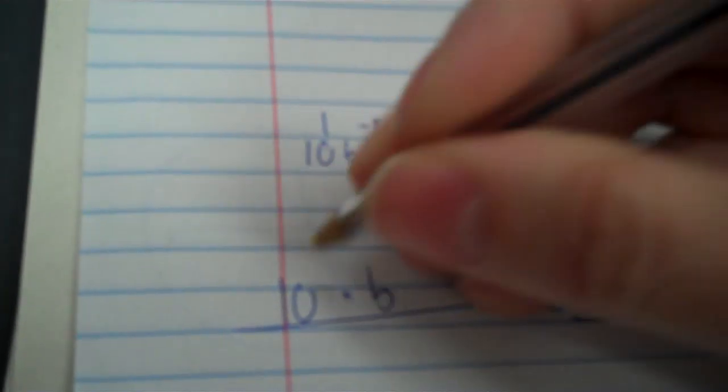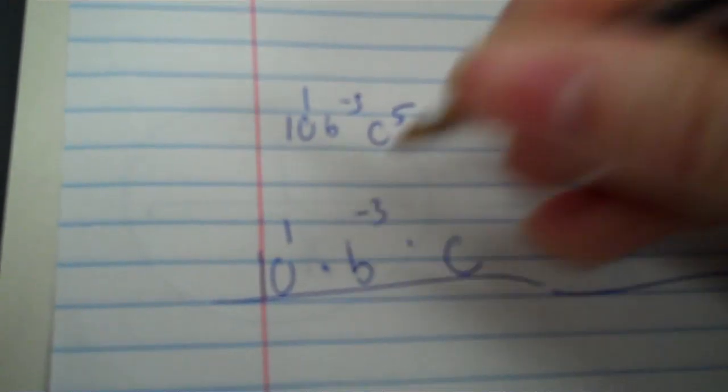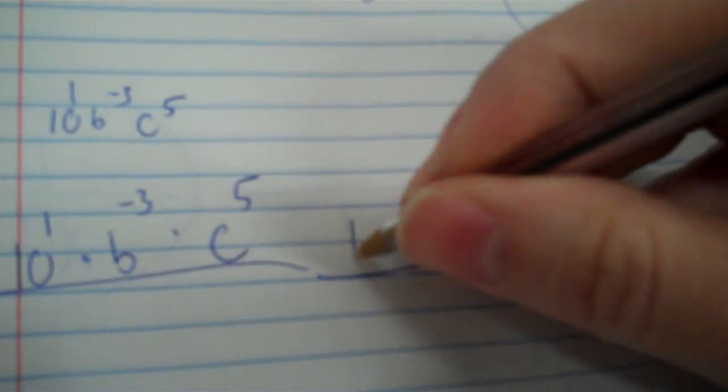Okay, next one. We've got 10, b to the negative 3rd, c to the 5th. Okay, so we have a factor of 10, a factor of b, and a factor of c. So 10's to the 1, b's to the negative 3rd, c's to the 5th. Okay, no parentheses, so we just write down the exponents. Now the 10 and the c I can take straight over, because they have positive powers. But this b can't bring straight over. It's got to go to the bottom so it becomes positive 3. Then 10 to the 1st would be 10, then c to the 5th, b to the 3rd.